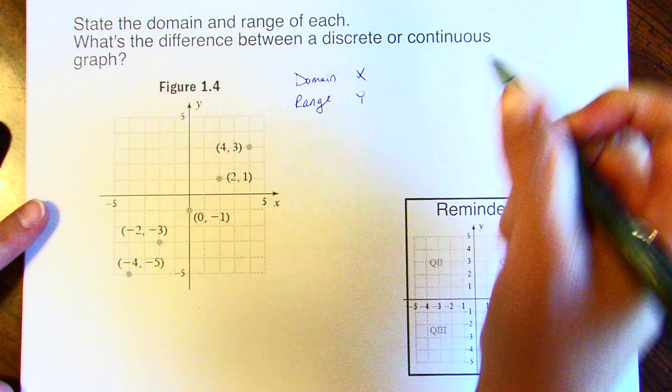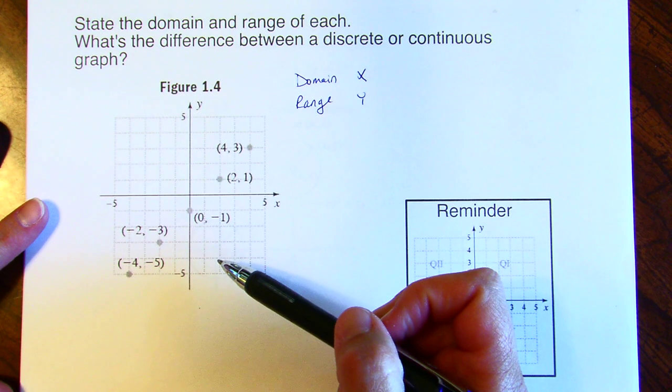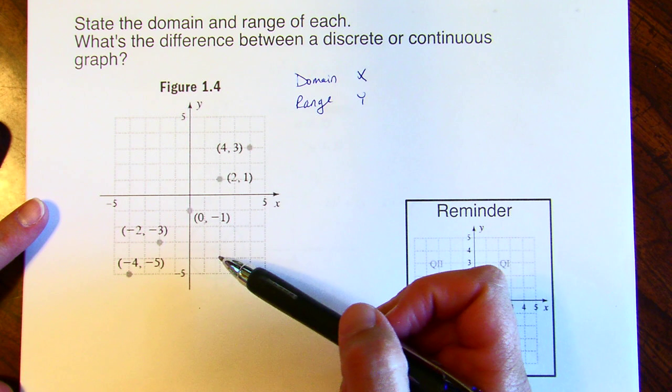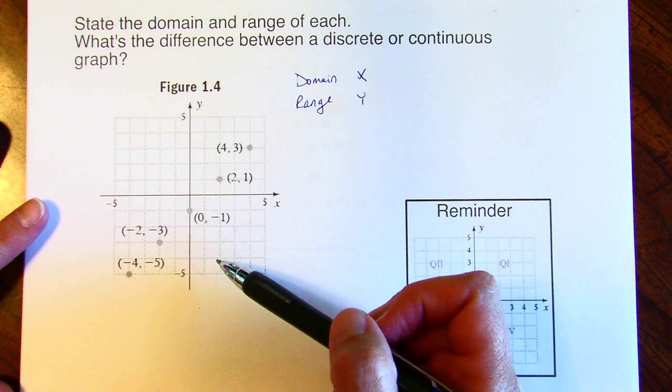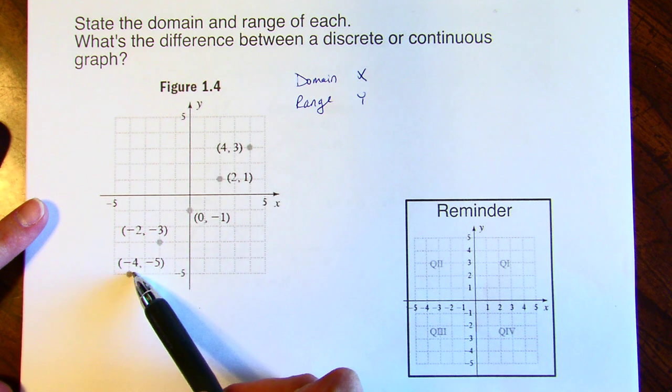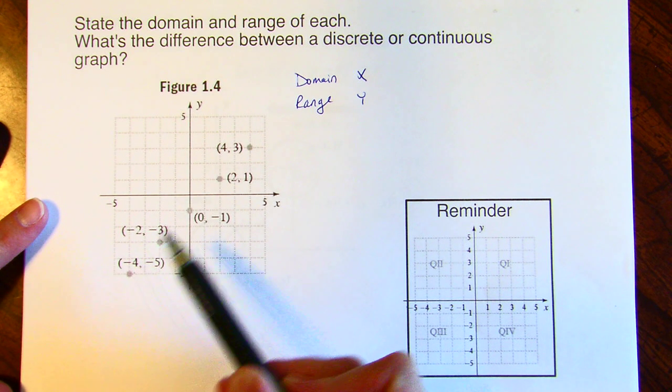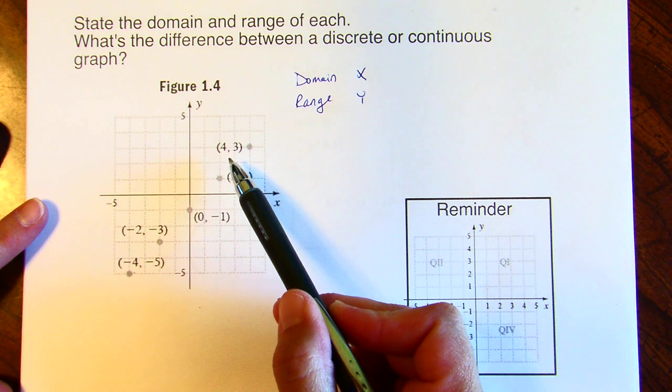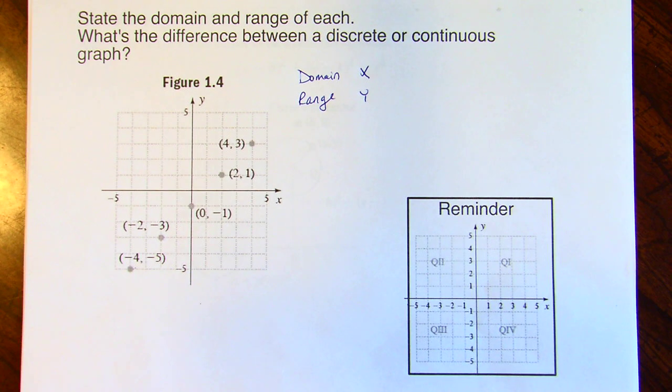Now it's really tricky to describe with this particular graph what the domain is. The first answer that might come to your mind, like a lot of people will say, oh, the domain for this is between the lowest point, which is -4, and the highest point, which is +4. And those are both x's. But that's actually not accurate. This is what we would call a discrete graph. It's not continuous. And so our domain for this graph would need to be specific values.